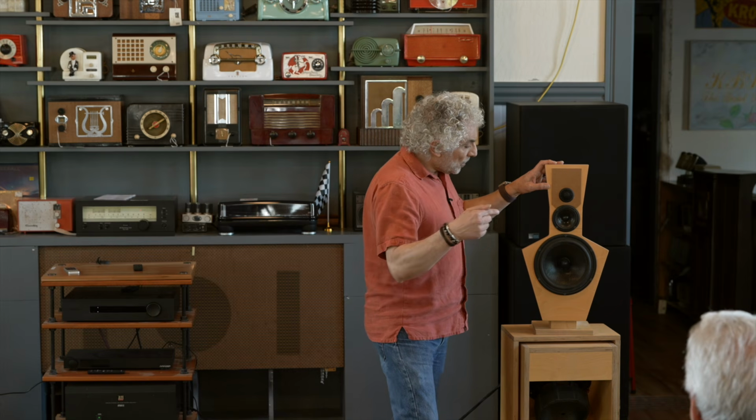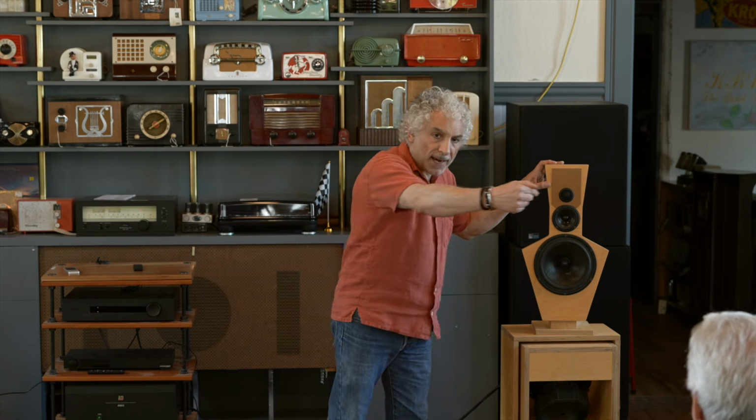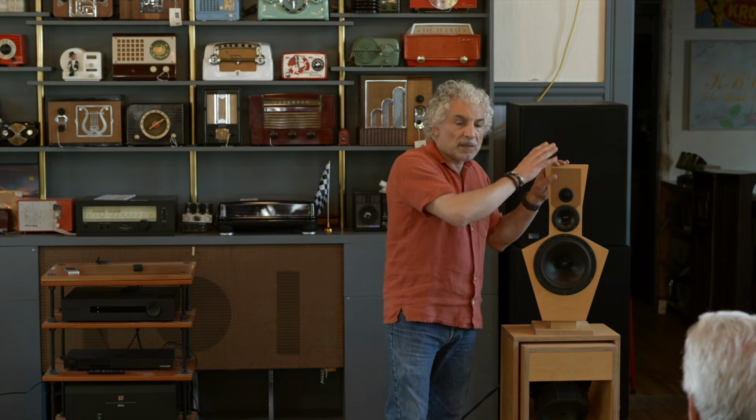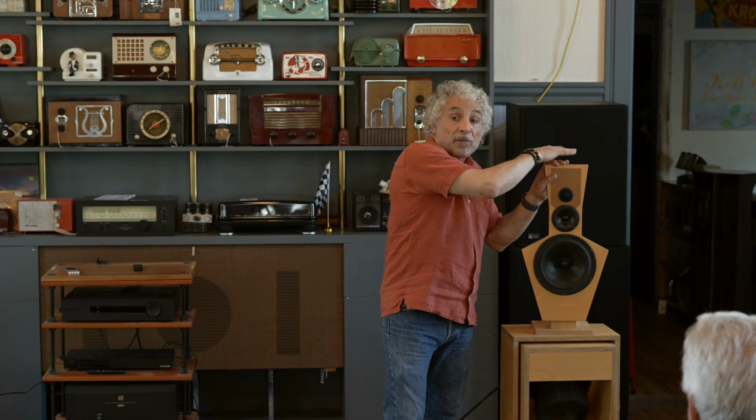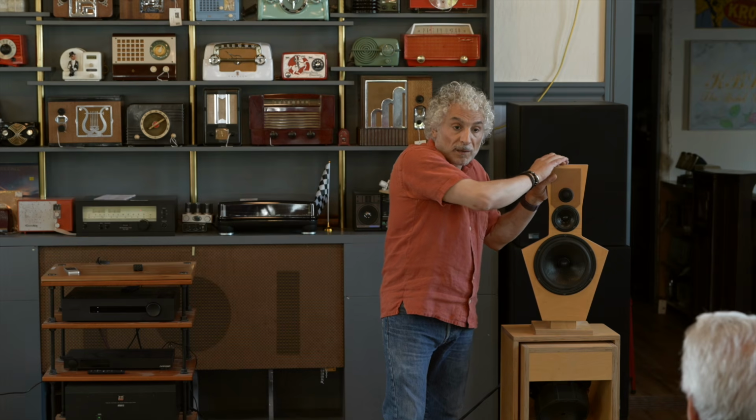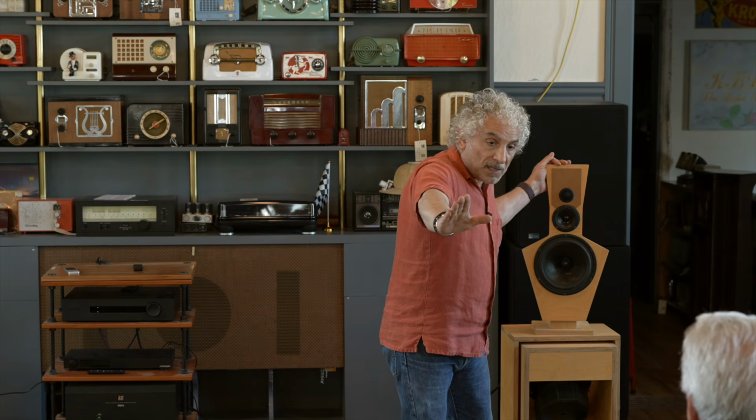And then you measure at various off-axis angles, because you need the direct sound. The most important thing is good flat frequency response leaving the speaker on the reference axis and hitting your ear. That is the most important factor in determining how you think the speaker sounds.